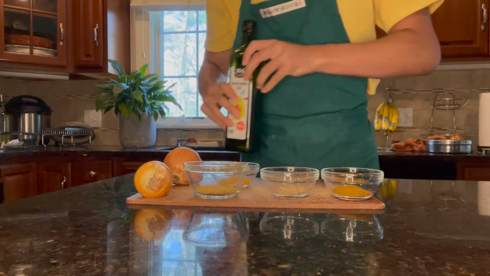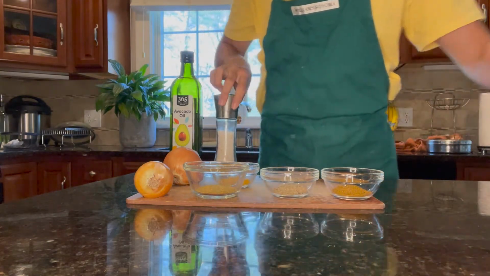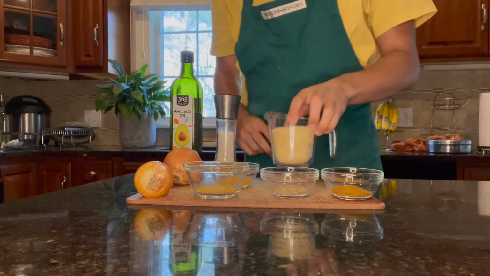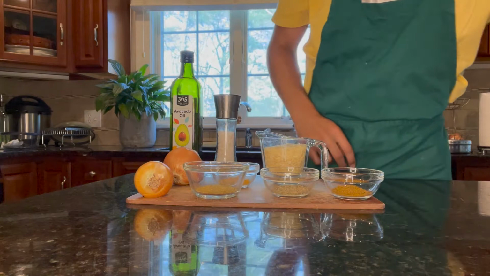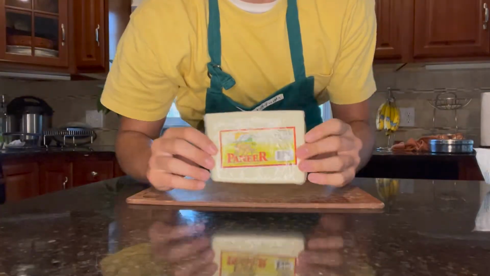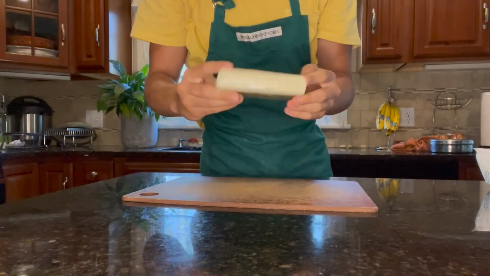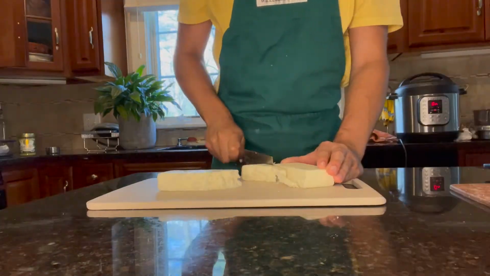I usually use avocado oil, but any neutral oil would work, some salt, some basmati rice, but yet again any type of rice would work, and some frozen peas. And of course the star of the show, the paneer. You can use any paneer you'd like, but don't use frozen. Frozen's not good.